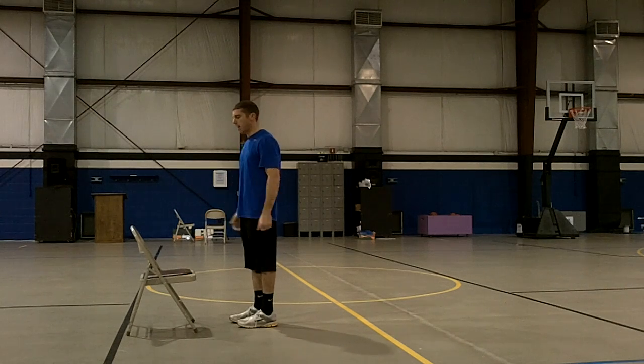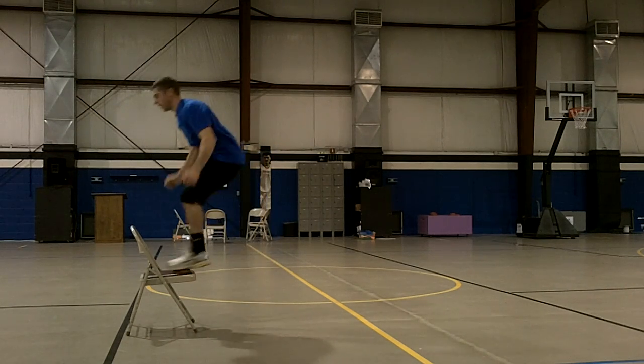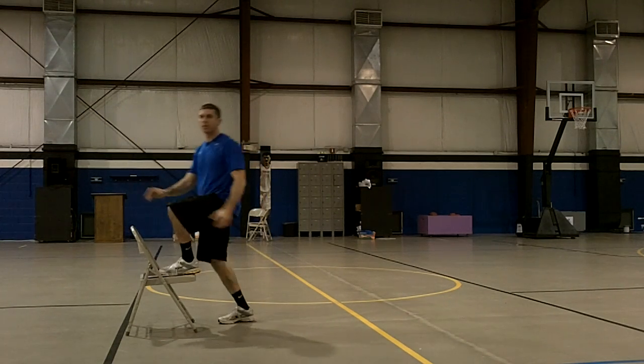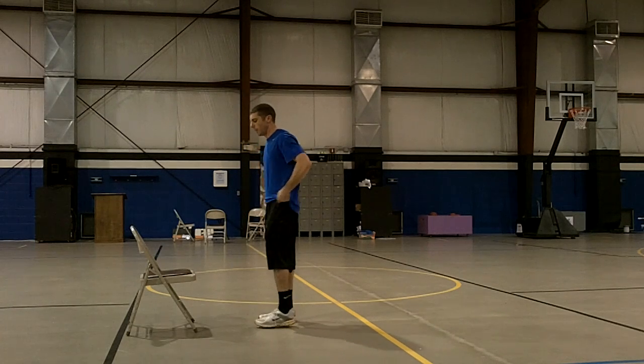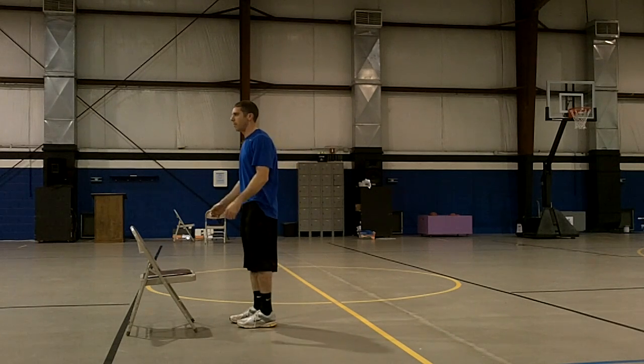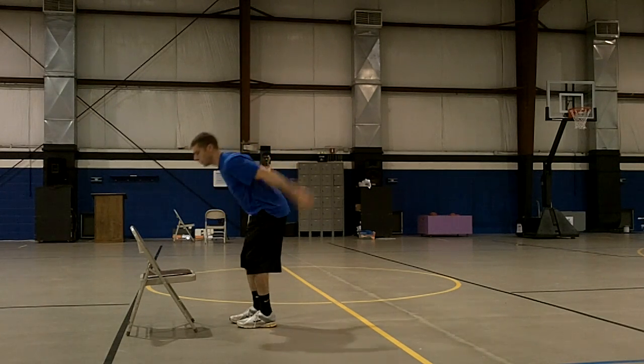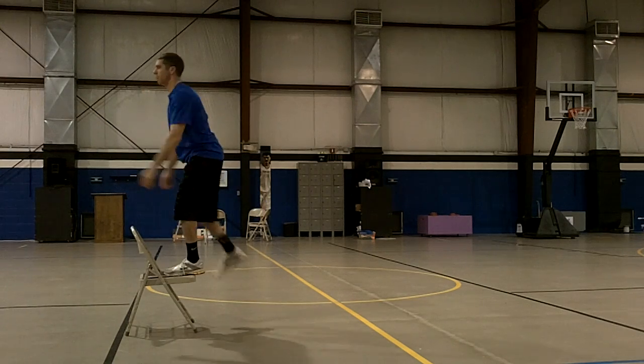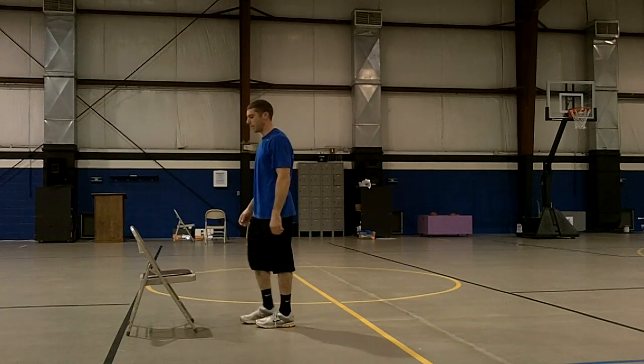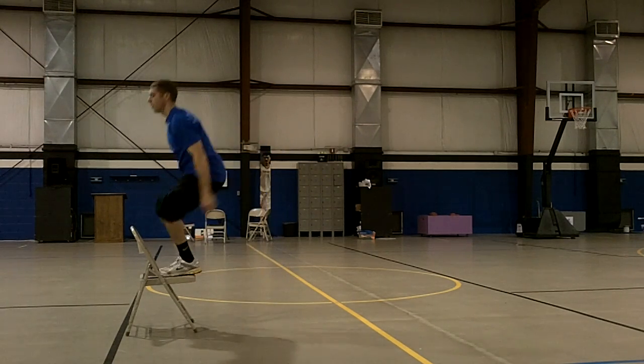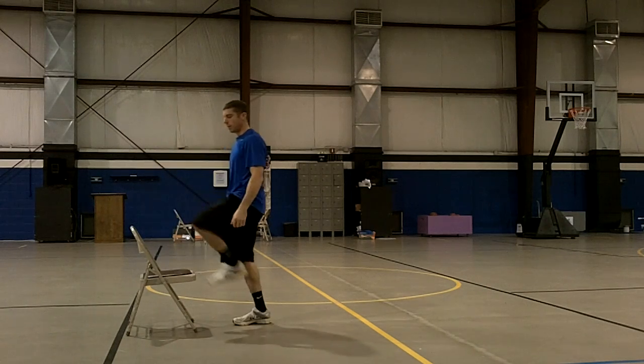And I also should be on balance. I don't want to jump and land soft and then fall over. So I want to be able to jump up and land soft and on balance and then step down. So a good box jump would land there, and I can step off. Again, I want to jump, stick the landing, and step off.